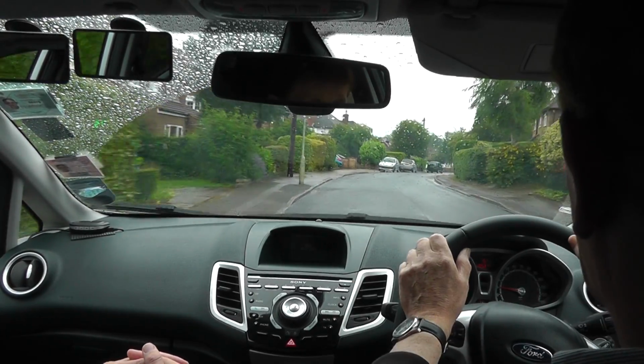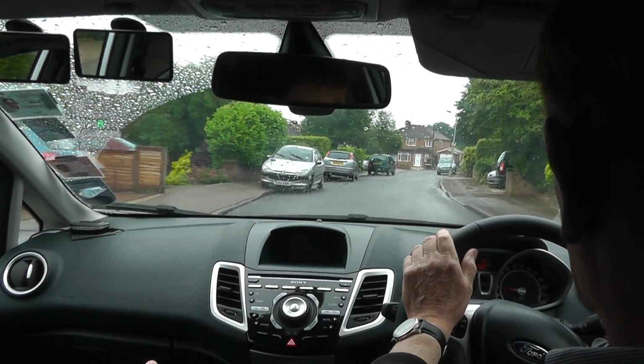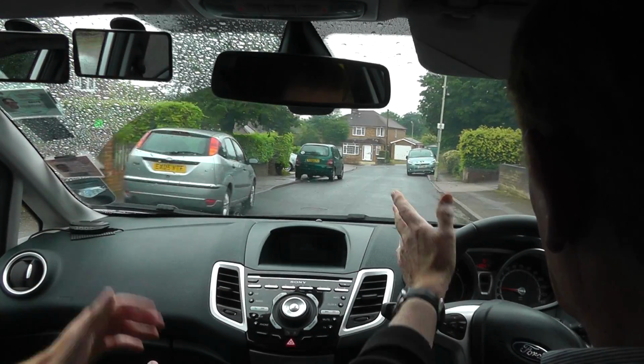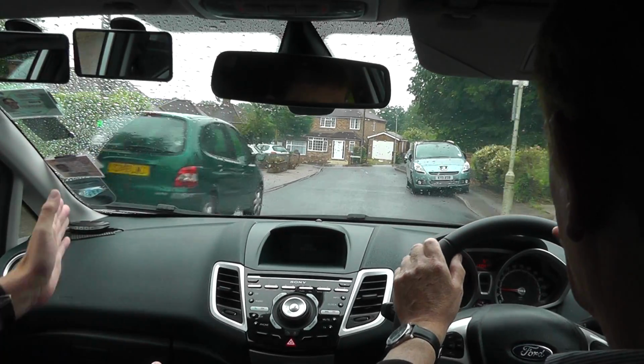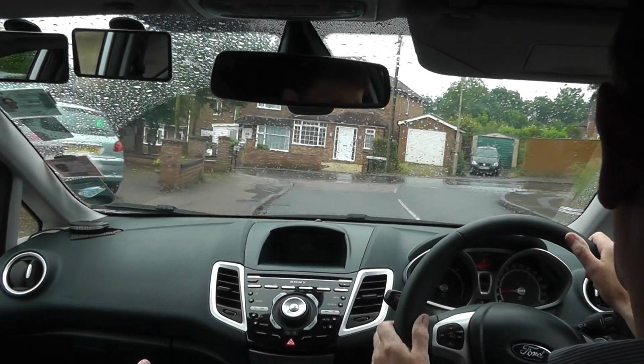So, check your mirror. Okay, Tony, we've got some parked cars on the left, so check your internal mirror. Well done. Cover the brake here, and think about if someone came around the corner. And we're going to turn right at the end of the road.